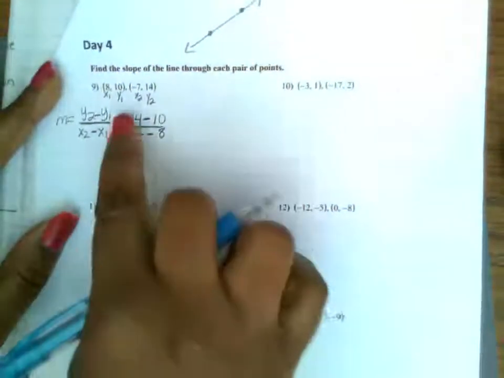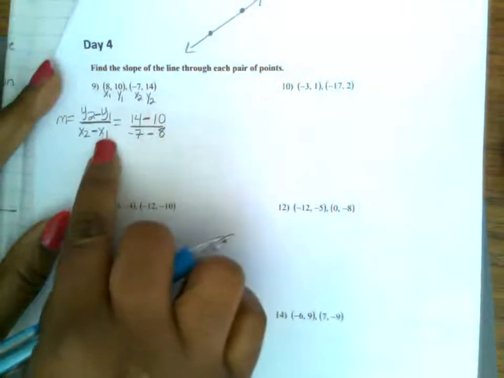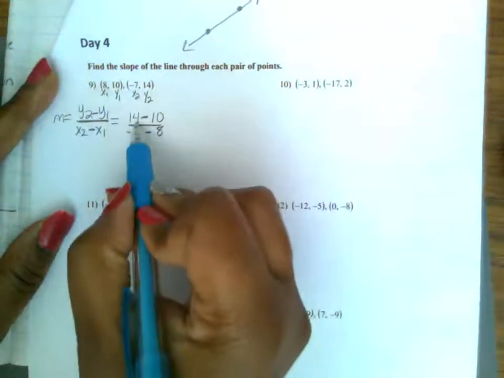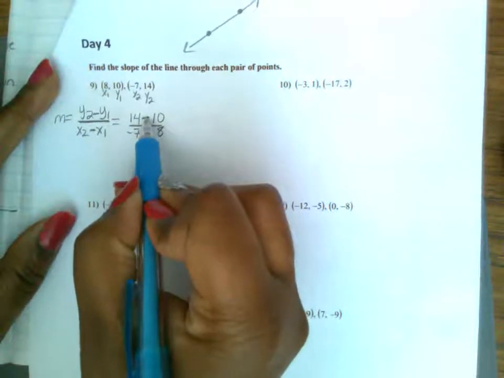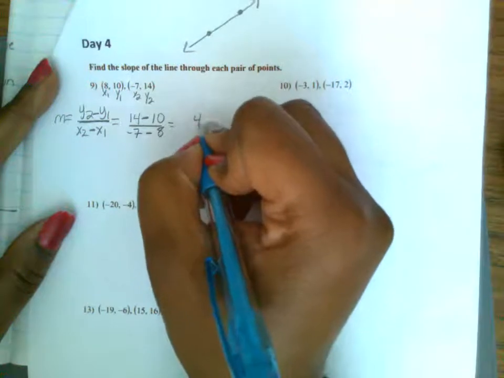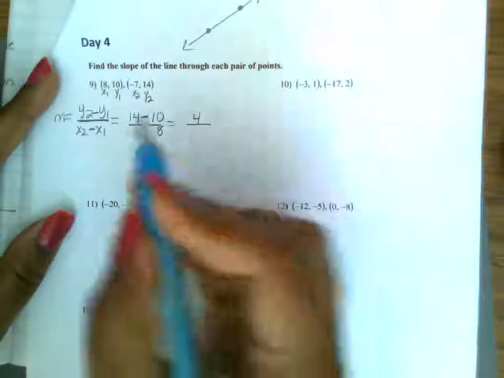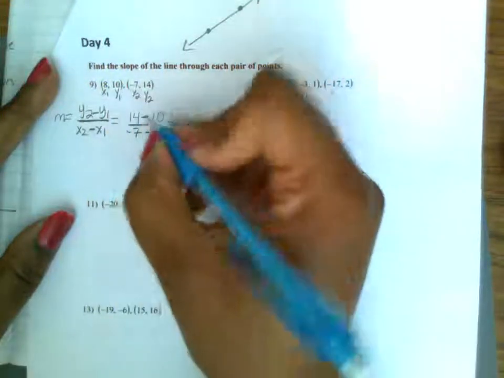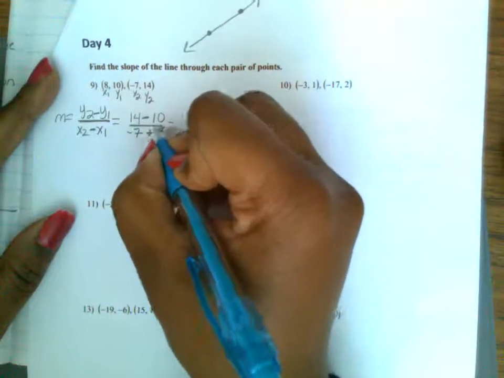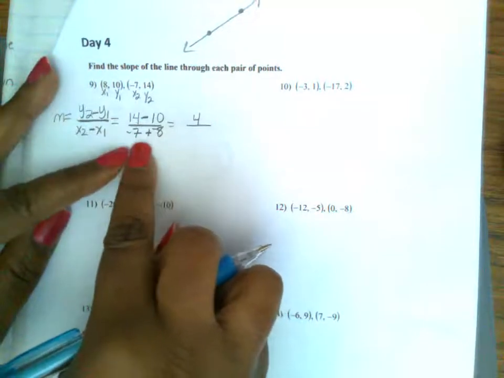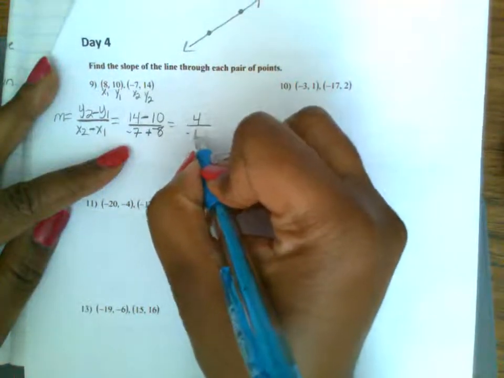So now I'm going to simplify the top, simplify the bottom, and reduce my answer. So this is 14 minus 10, which is 4. Then I have a negative 7 minus 8. So this is plus a negative, or use your calculator. Use your calculator. And this is going to give me a negative 15.